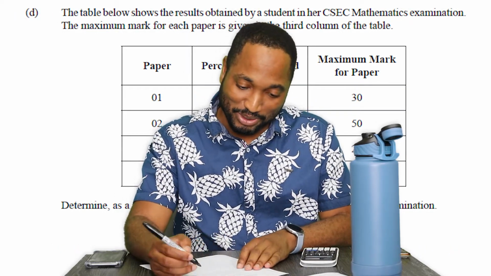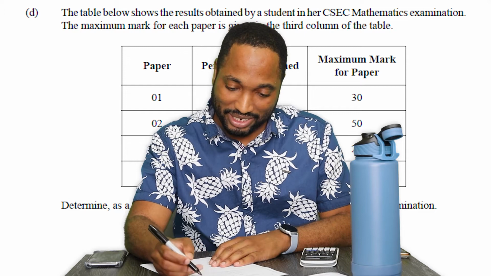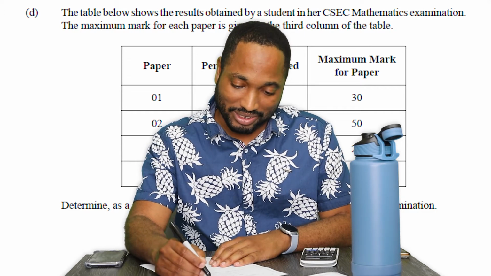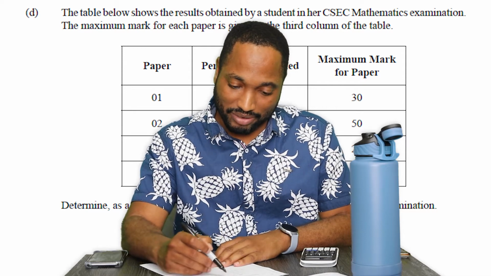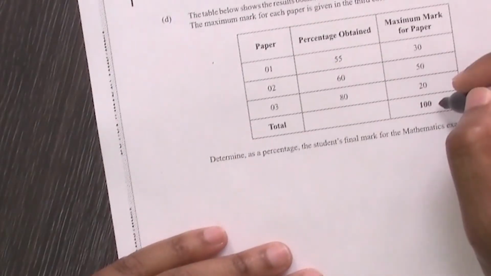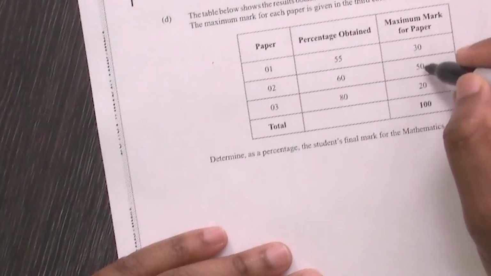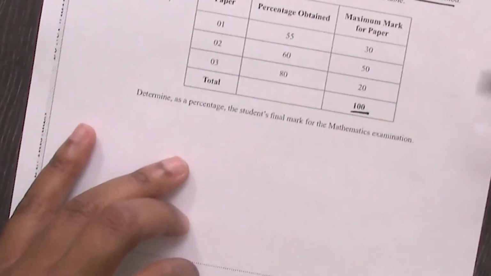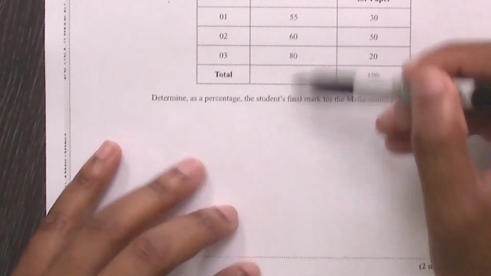The table below shows the results obtained by a student in her CSEC maths exam. I remember this question. The maximum mark for each paper is given in the third column. This is the maximum mark and it all adds up to 100. And this is actually how the CSEC paper is structured. 55, 60, 80% is what you got.